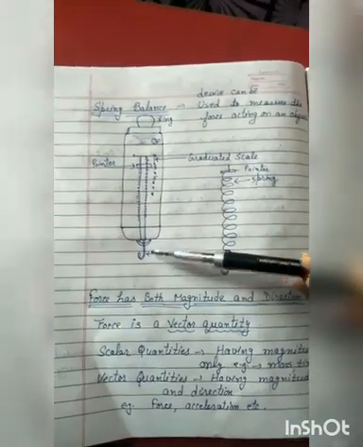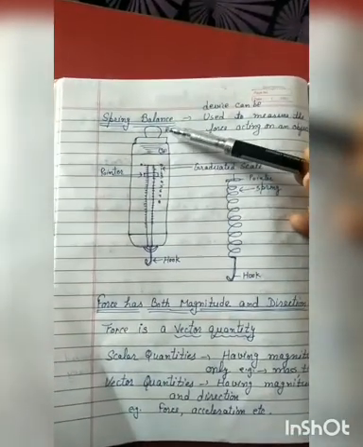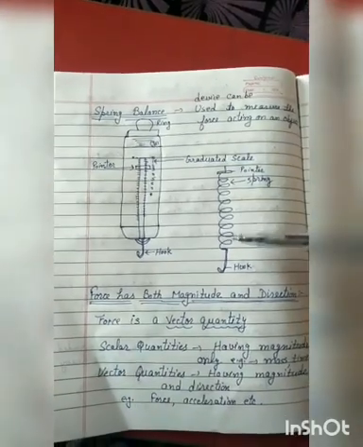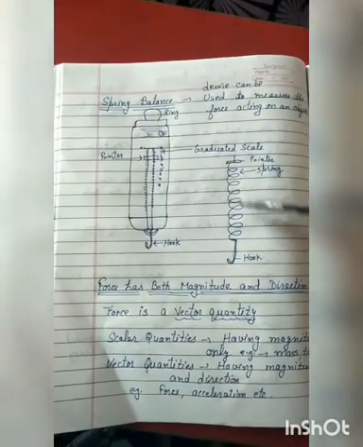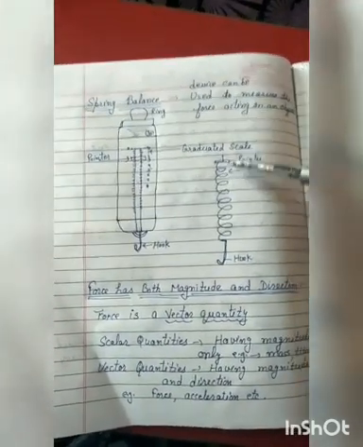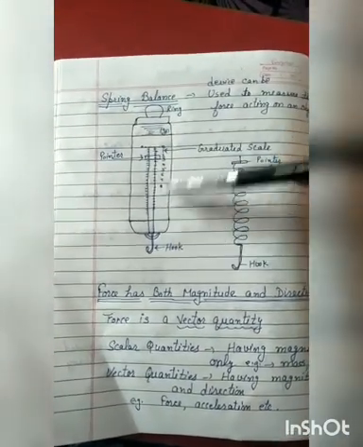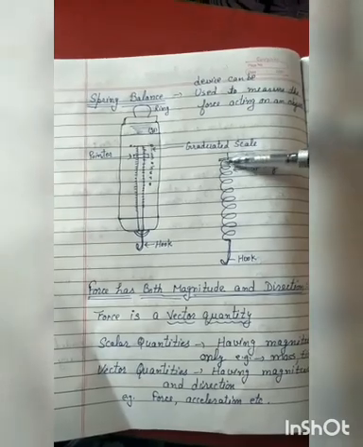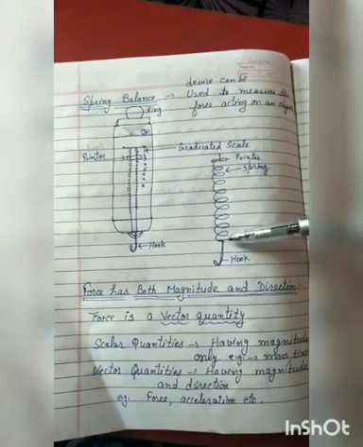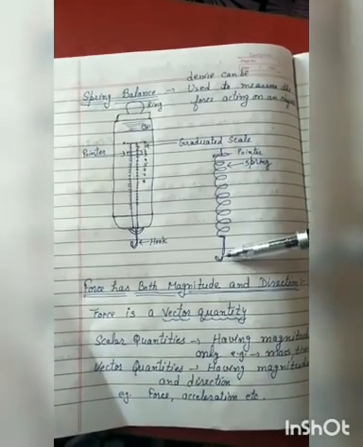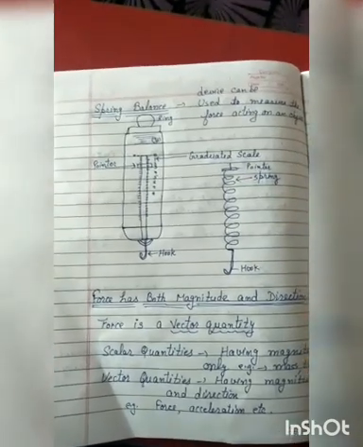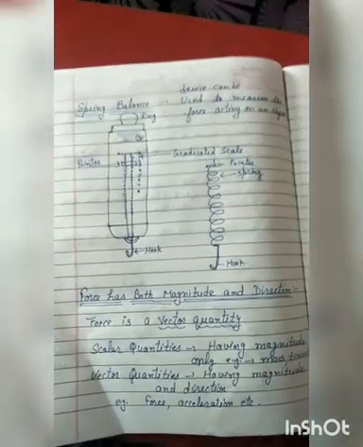Now, spring balance, I have already told you, has one spring inserted in this device. Here, this is the front side of this device, and at the back side we have a spring. And you know that whenever we pull the spring, it is stretched.